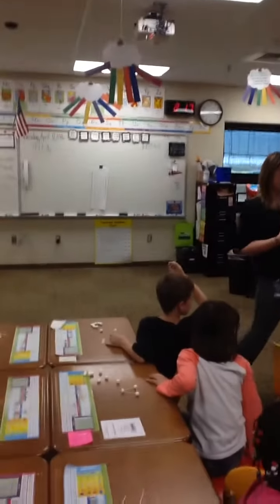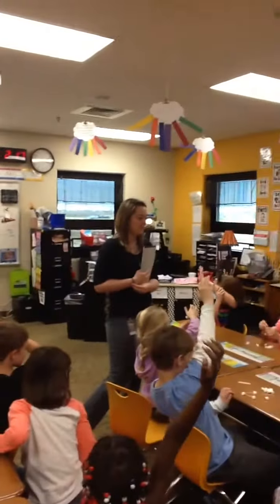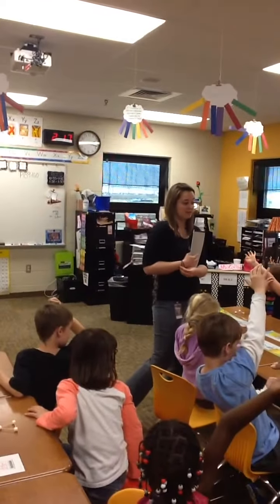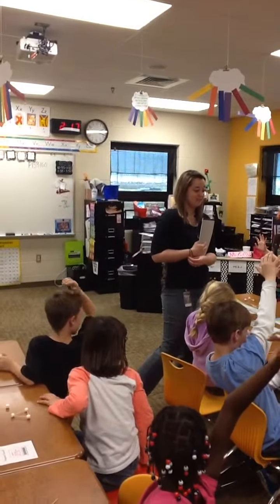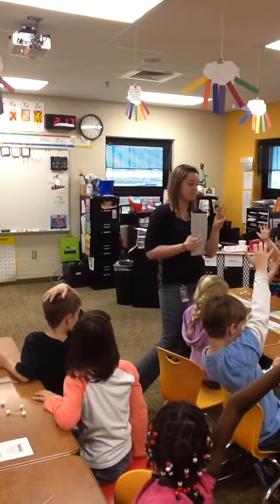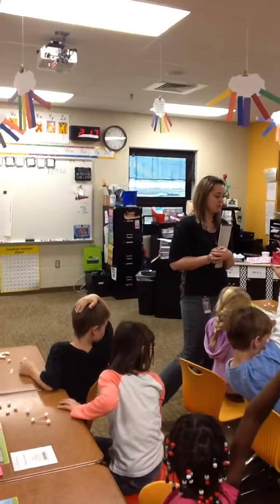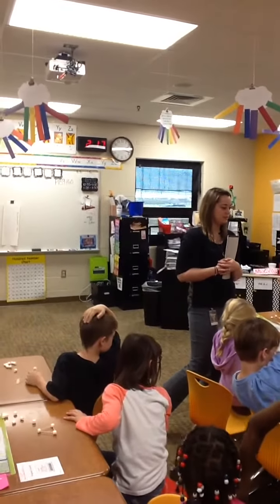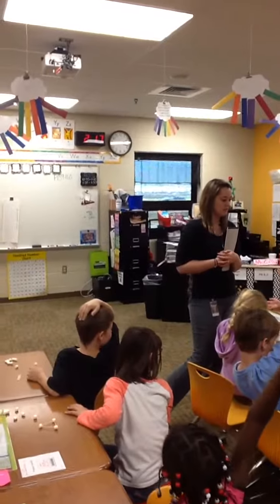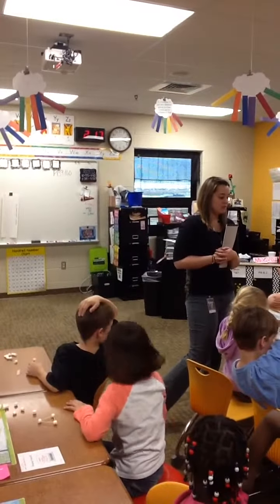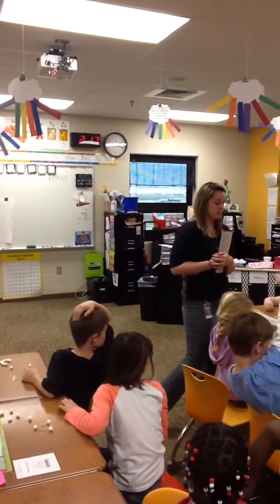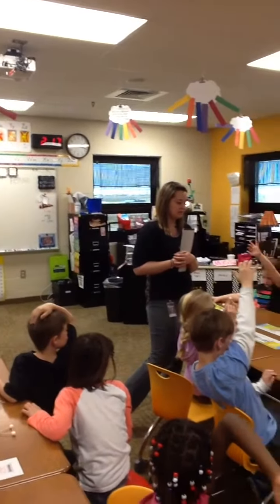No, in your hands, the ones you're working on. 4. How many vertices would that be? 4. So you need only 3. So take away one of your marshmallows. Now try to fit it together. And you need 3 edges. How many edges do you have?